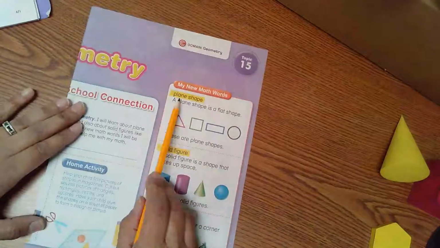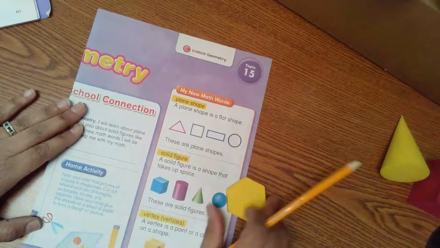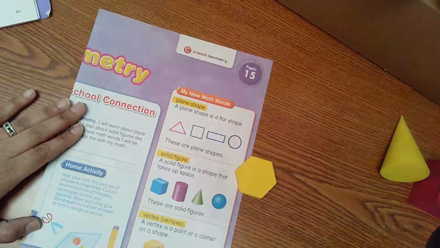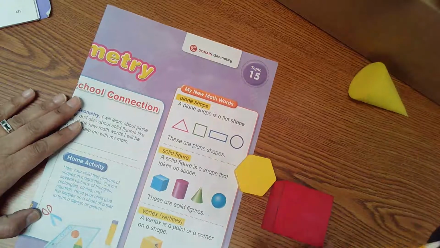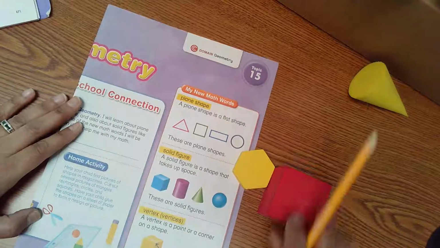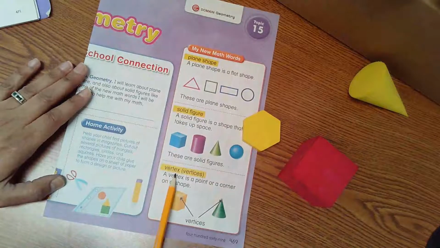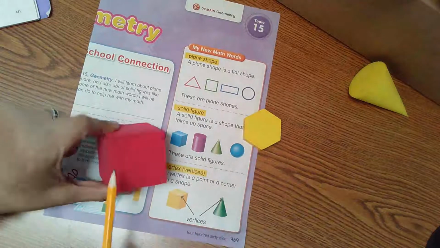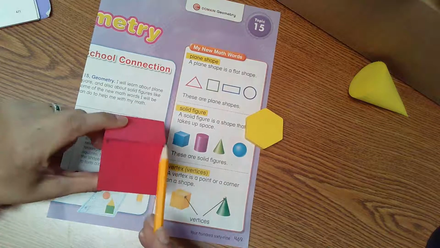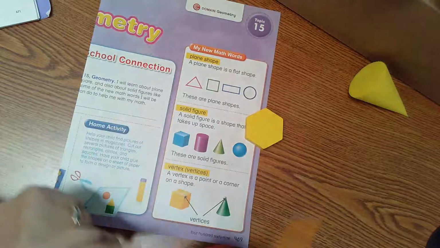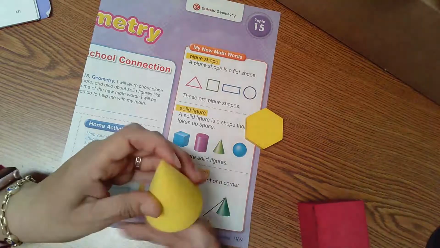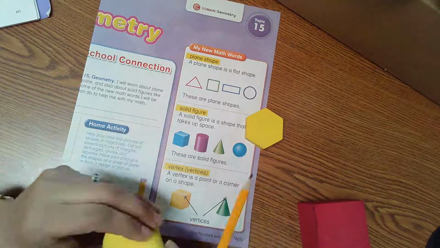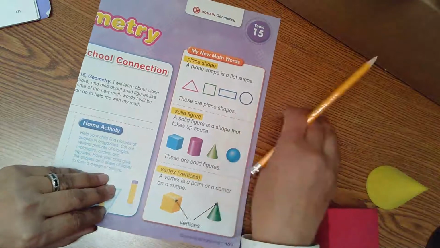Again, we have the plane shapes, the flat shapes, and then we have the solid figures, the shapes that take place, and then we have something called vertex or vertices, which is the corner, like here. This is a corner, or over here. Vertices. All right. Let's start with lesson 1.